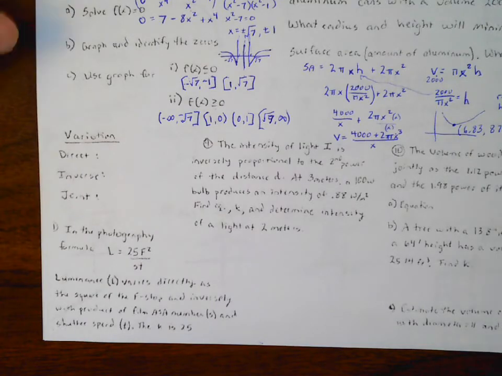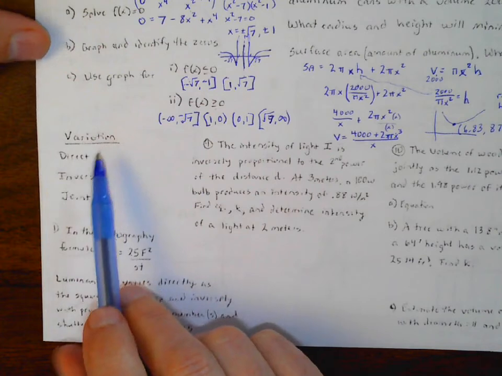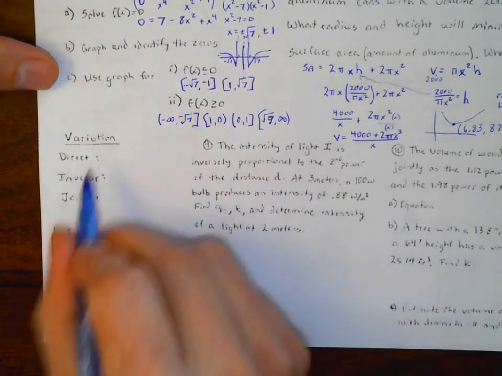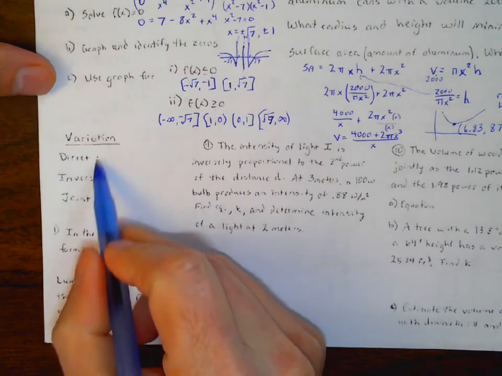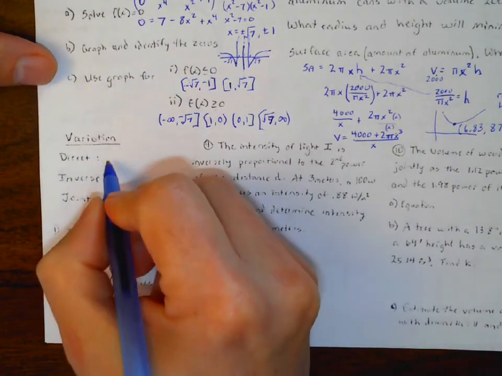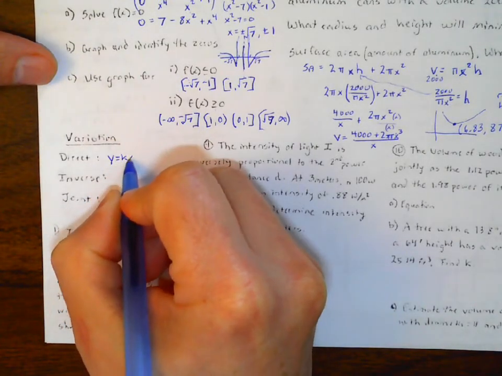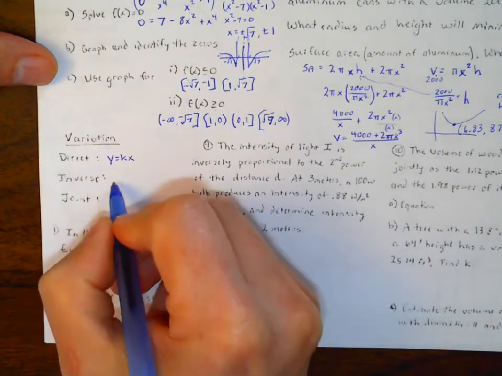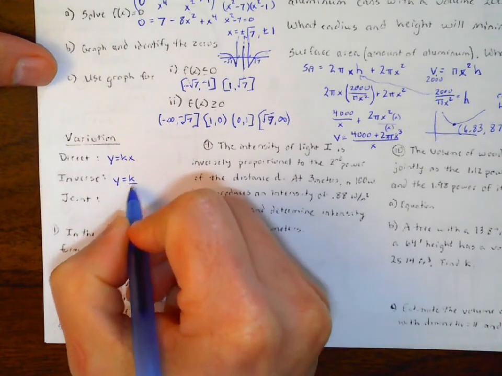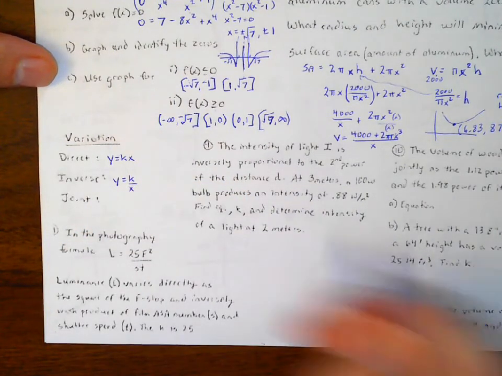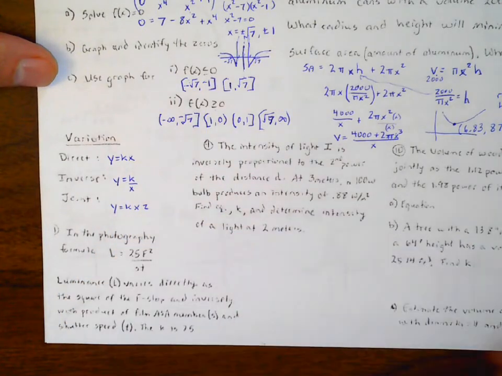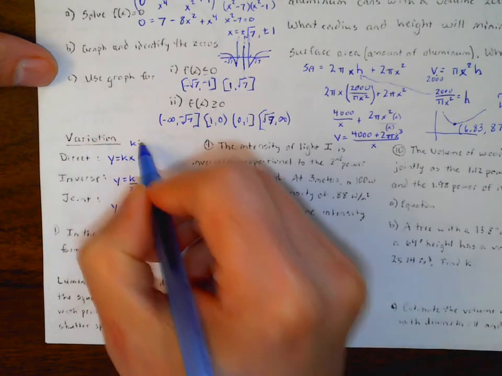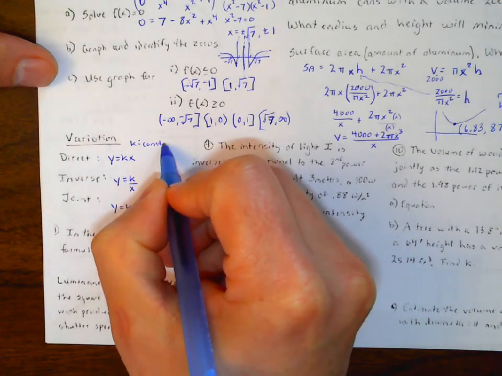Okay, last section here in this part, 4.3, is variation. You've talked about these back in Algebra 2, I believe, or at least in Algebra 1 you did these first two. Okay, direct variation was y is equal to k times x. Inverse variation was y is equal to k divided by x. And a joint variation was y is equal to k times x times z. Okay, they're jointly related there. Okay, k is called the constant of variation.